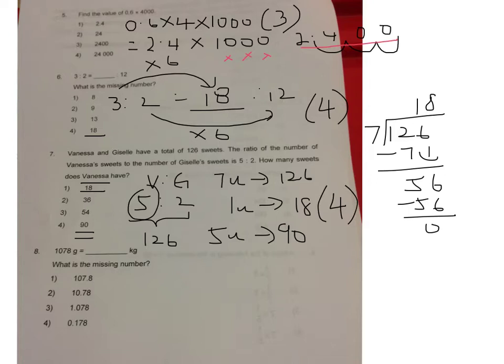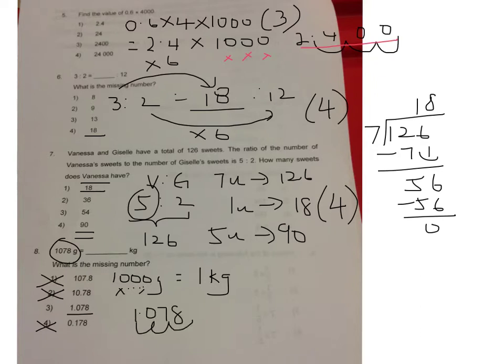Question 8. What is the missing number? Okay, you need to know that 1000 gram is equals to 1 kg. Alright, so by looking at this, 1078 gram, there's no way it's 107 kg, there's no way that is 10 kg, there is no way that is less than a kg. It has to be 1.078. Alright, okay, anyway, there's 3 zeros, so 1078, you move 3 times, 1 2 3, so your final answer will also be 1.078. So your answer for question 8, answer is 3.